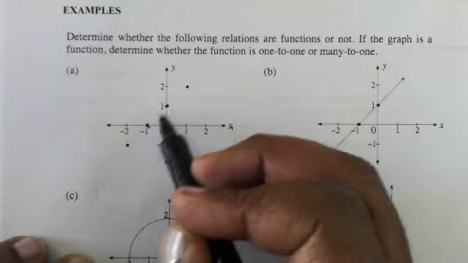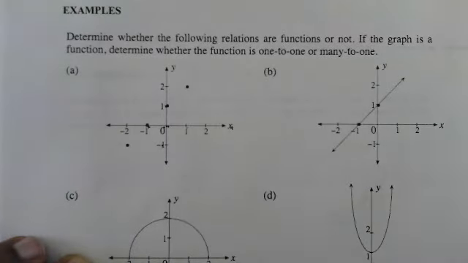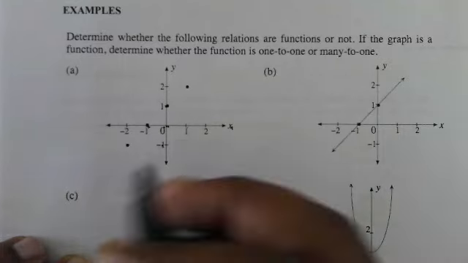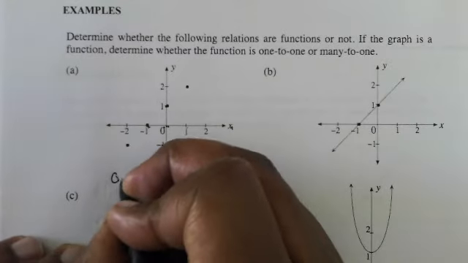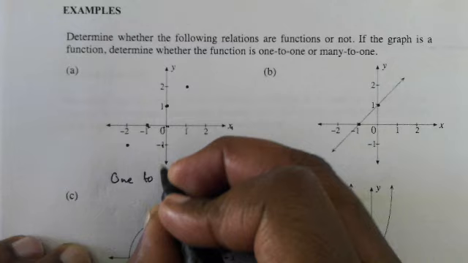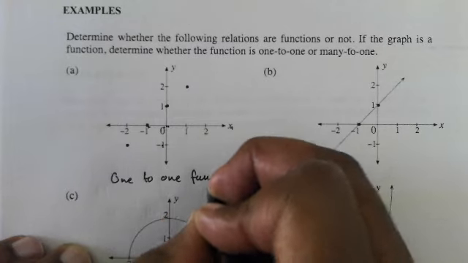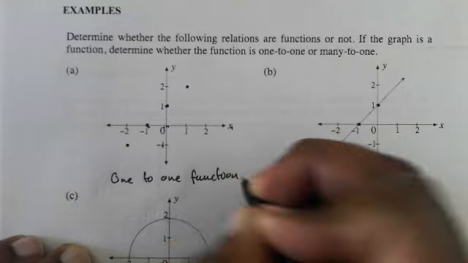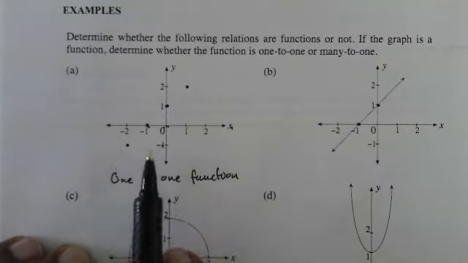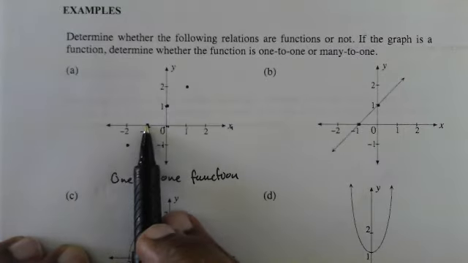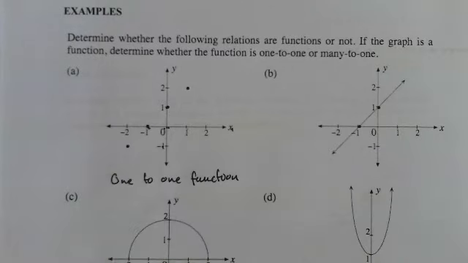We're not going to join with a straight line because we don't know what's going to happen in the front end. We're not concerned about it right now. So obviously this is a one-to-one function, because one x value gives you one y value. One x value gives you one y value. So it's a one-to-one function.